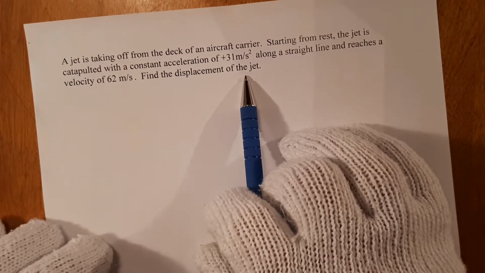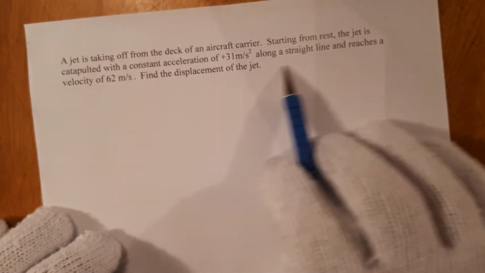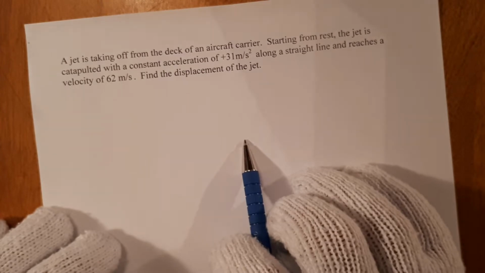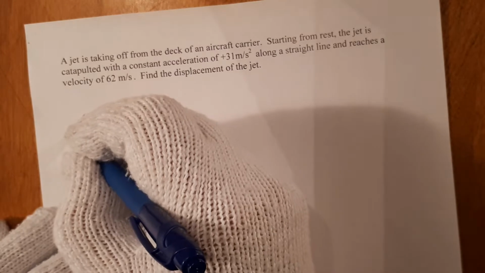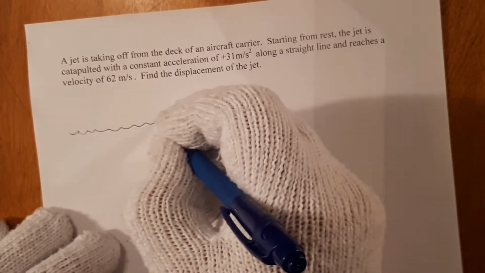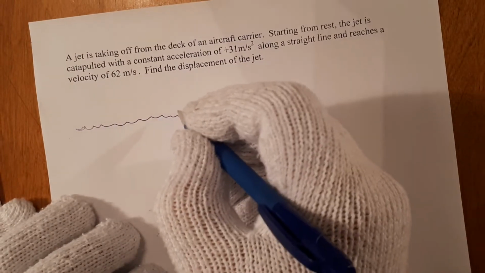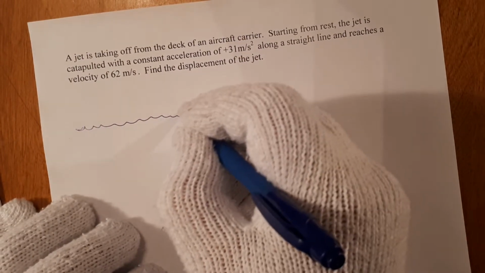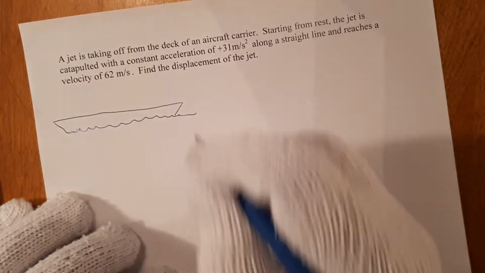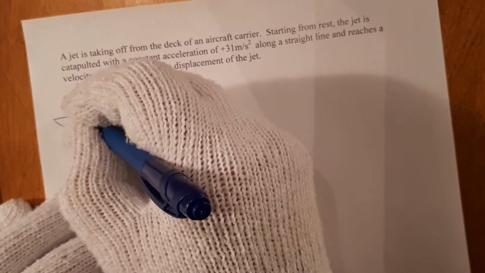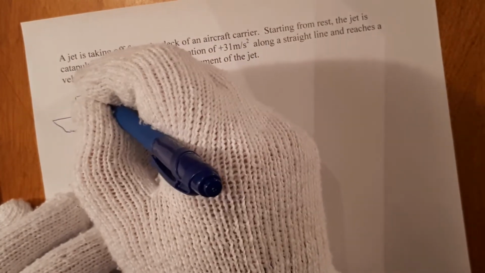Well, the first thing we need to do is draw a little sketch to interpret what all of this paragraph means. So there is an aircraft carrier. An aircraft carrier is generally on the water. So here's some water on one of the oceans. And we'll draw an aircraft carrier on this water. Something like this, a flat top. And we'll give it some offices, a tower here, and a smokestack.